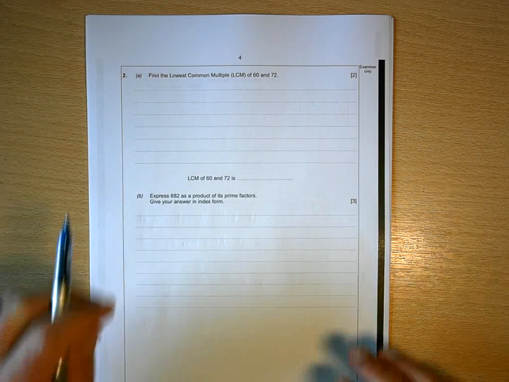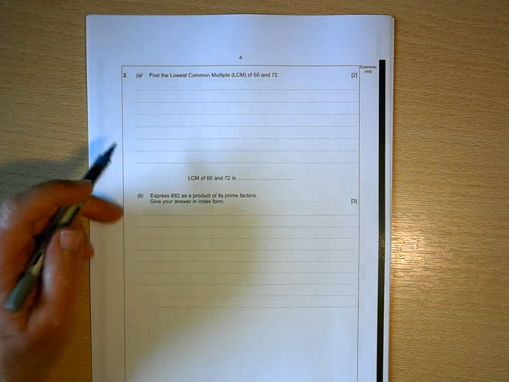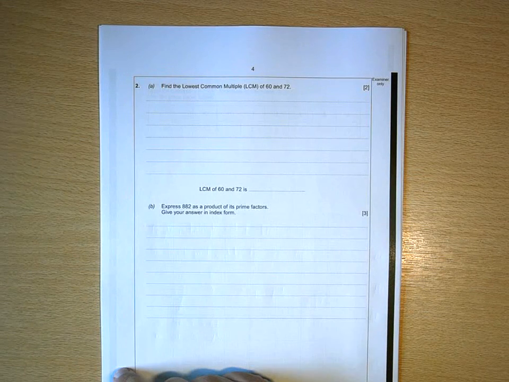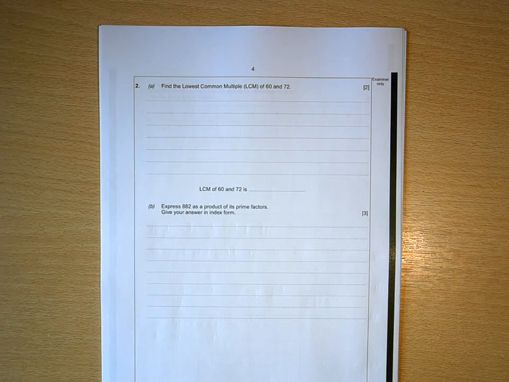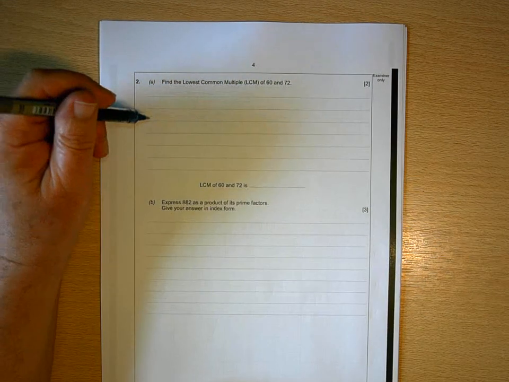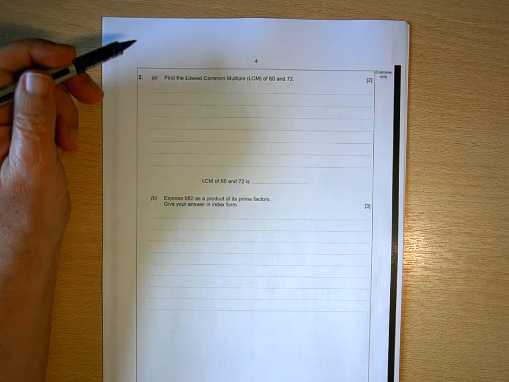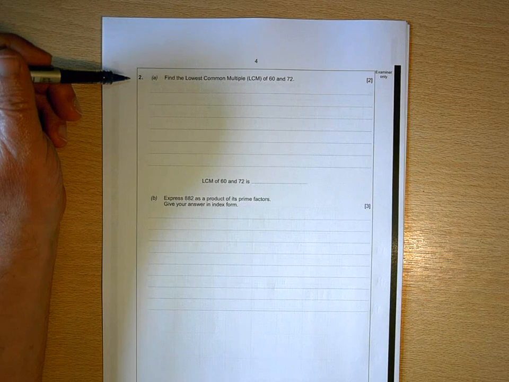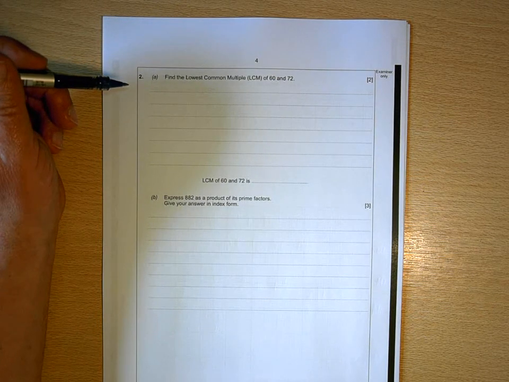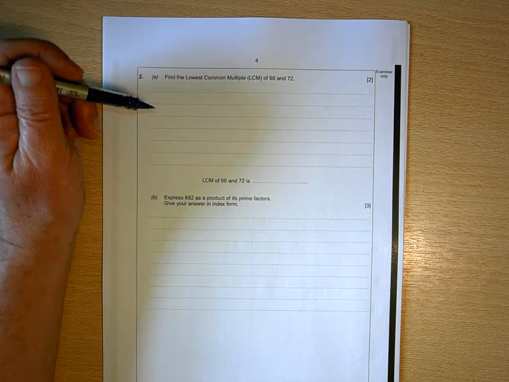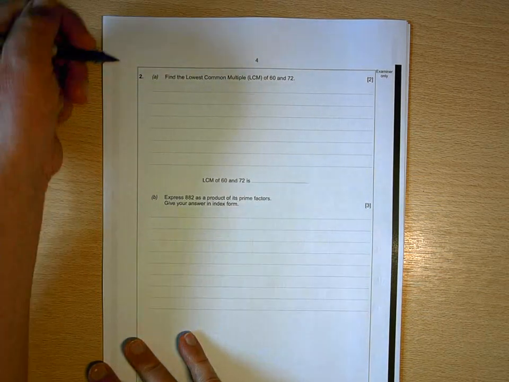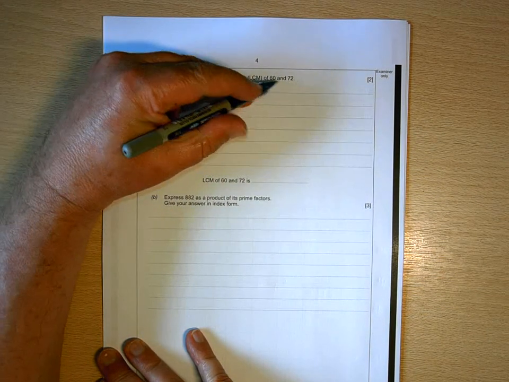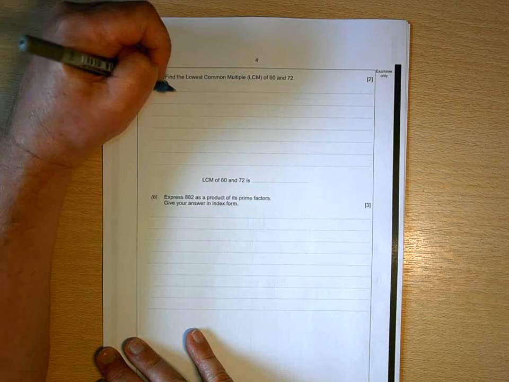Question 2. Find the lowest common multiple of 60 and 72. Now there's different ways that you can do this. The one consistent method is, and you can use it for the highest common factor as well as the lowest common multiple, but it is a little bit more work, is to use the Venn diagram method.